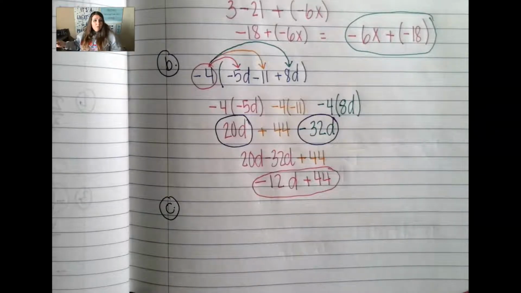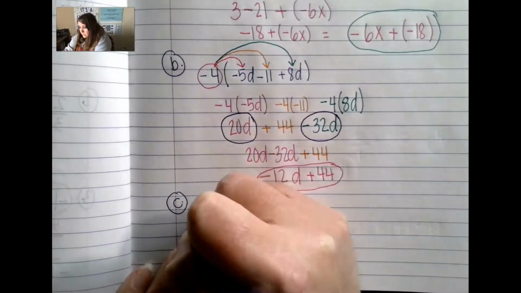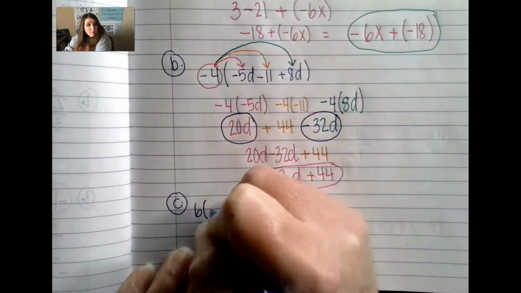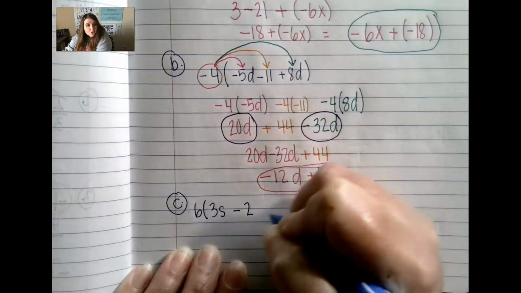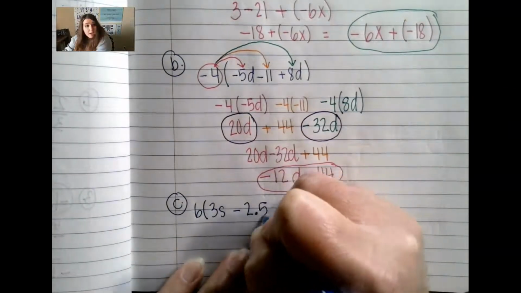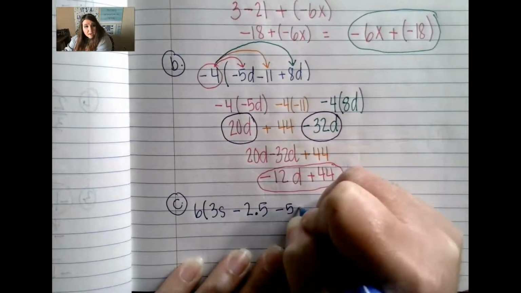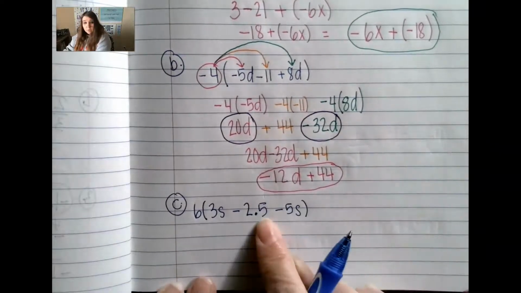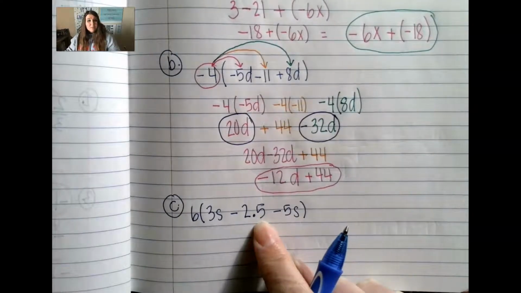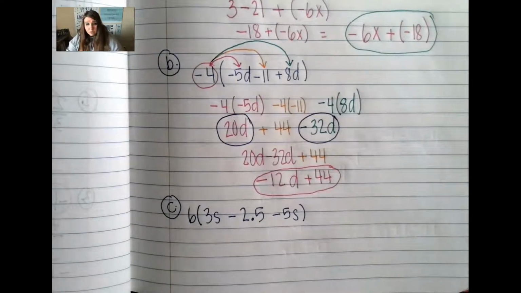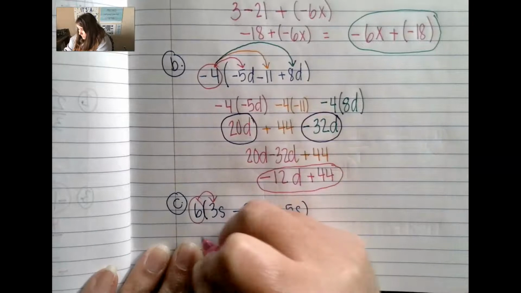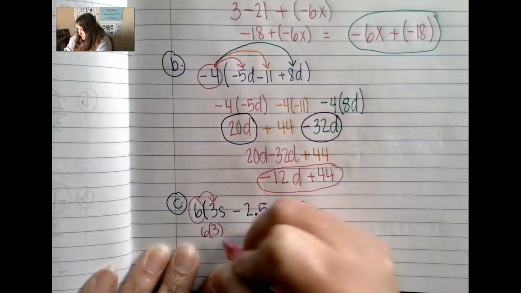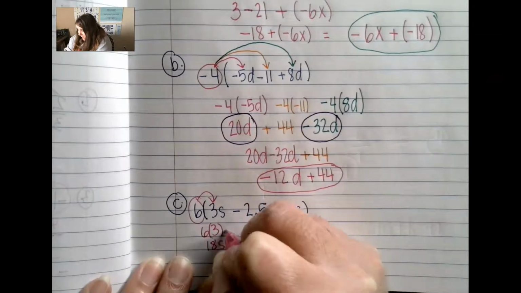There we go. Okay, so we have 6 groups of 3s minus 2.5 minus 5s. And this one's a great one because they give us one with a decimal here. So that's important for us to have a decimal. Okay, so 6 times 3 is our first one. Well, 6 times 3 is going to give us 18s.